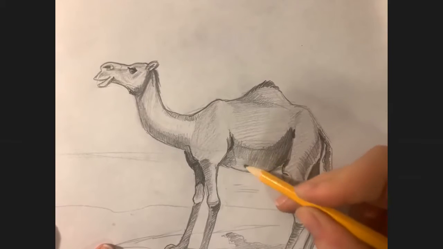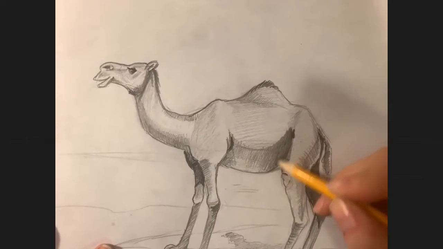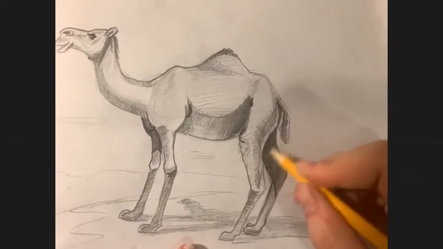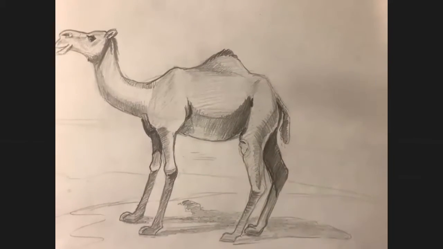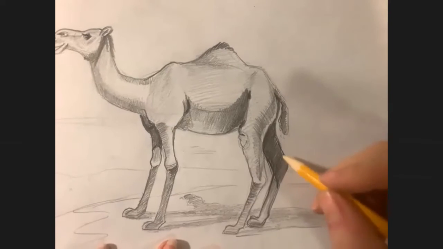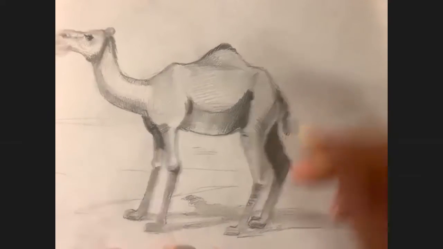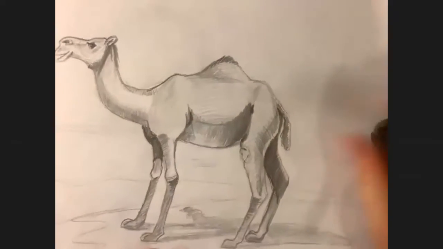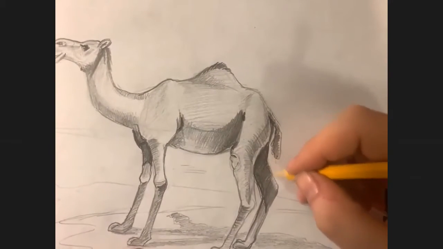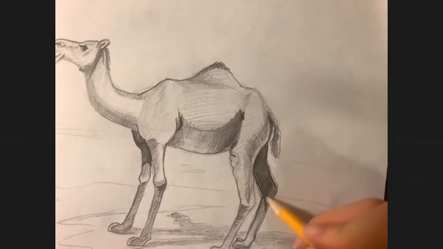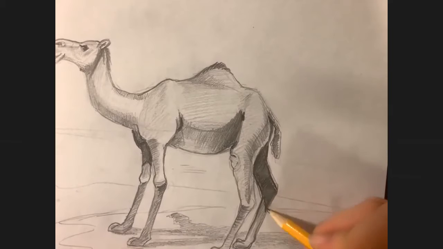A lot of times shadows will just fade out. And then over here, this is where it's almost black, and I'll go back over that too after I sharpen my pencil. And beef it up, because when I squint my eyes at this photo, this back leg is almost black. It's really dark.